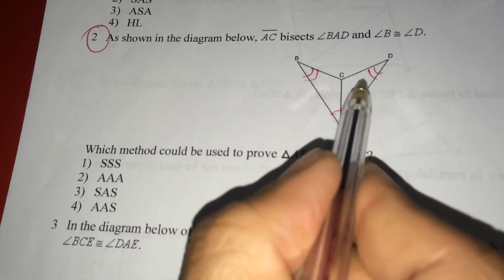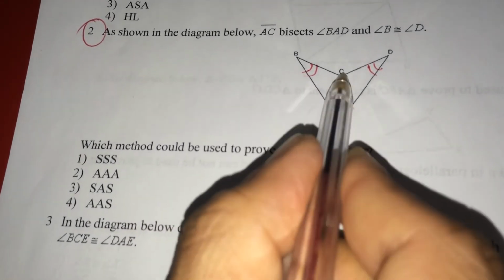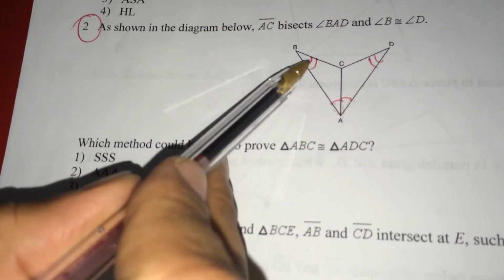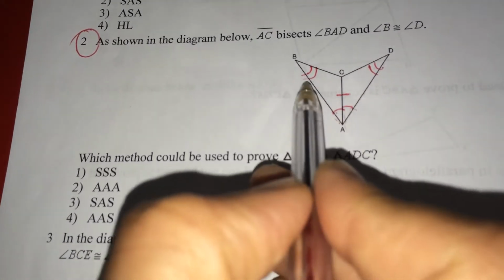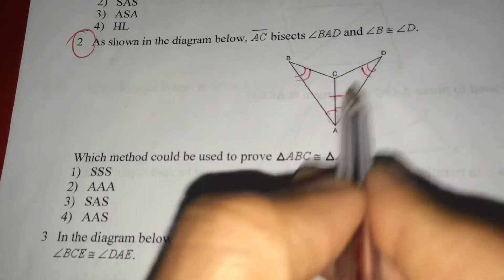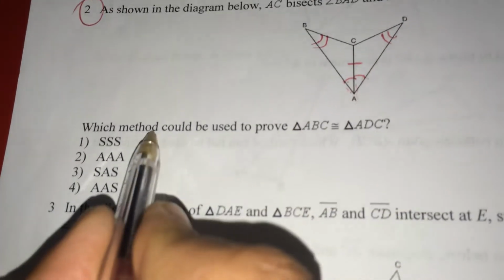Nothing else he has given. And with your common sense, you can understand that in this triangle AC is there, and in this triangle AC is there. So AC equals AC by the reflexive property. Therefore, if you see angle on this side, angle on this side, that means the AAS rule permits that these two triangles are congruent. So SSS is wrong, AAA is wrong, SA is wrong. So AAS is the only answer.